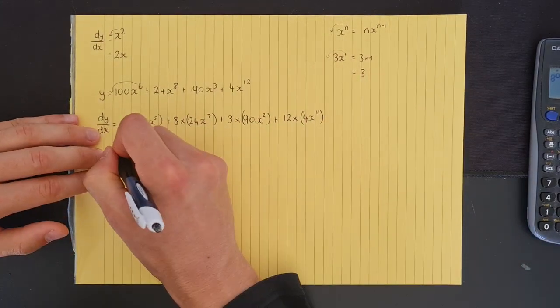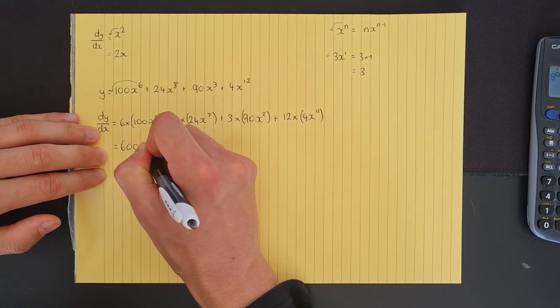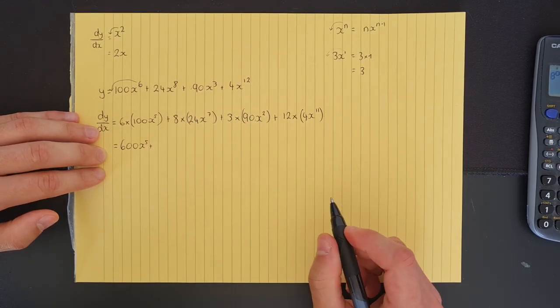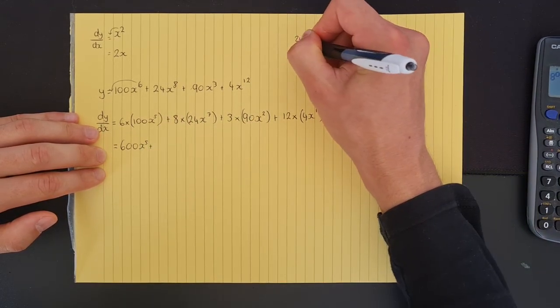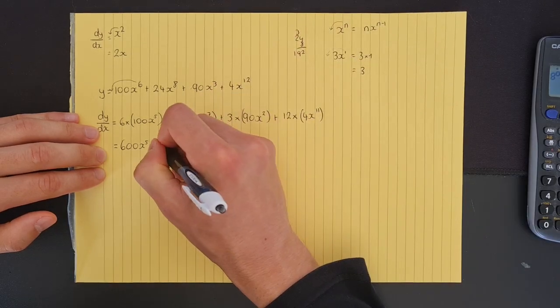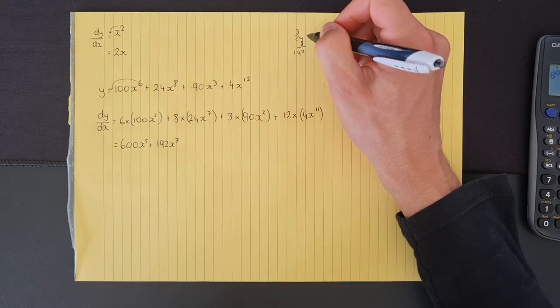Okay, and now we're just going to go ahead and simplify that. So it's going to be 600x to the power of 5 plus 8 times 24. What's that? 24 times 8, 32. This here is 16, 192. 192x to the 7.